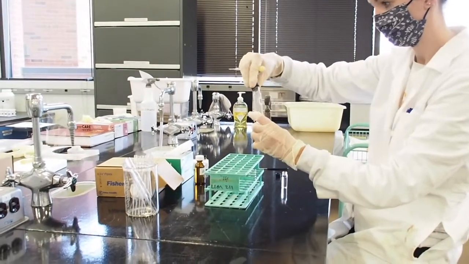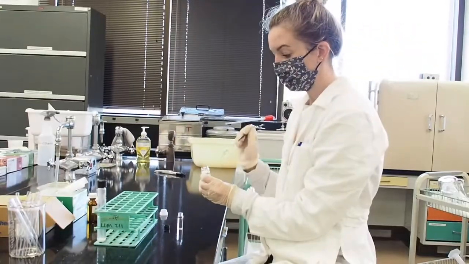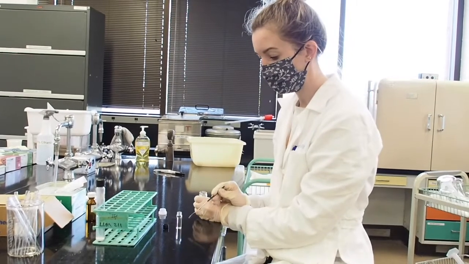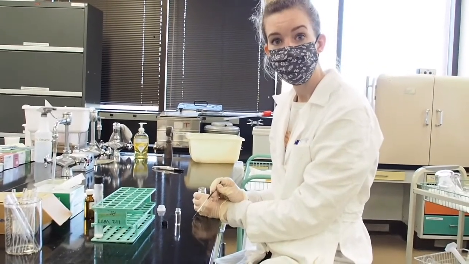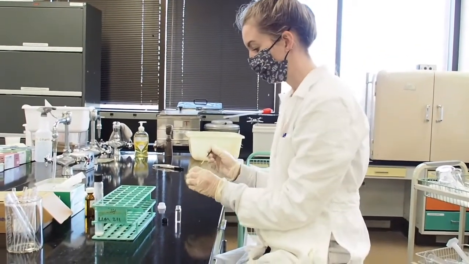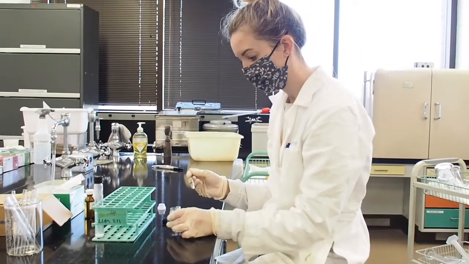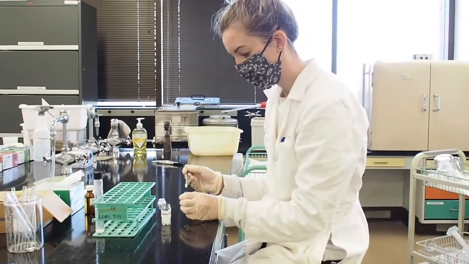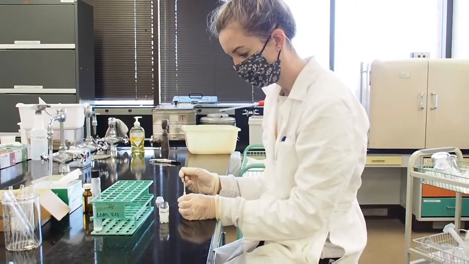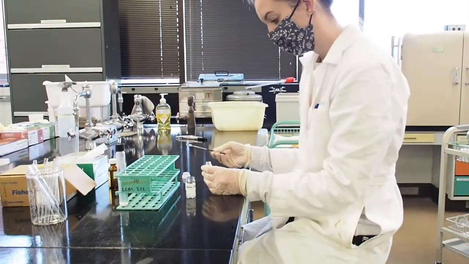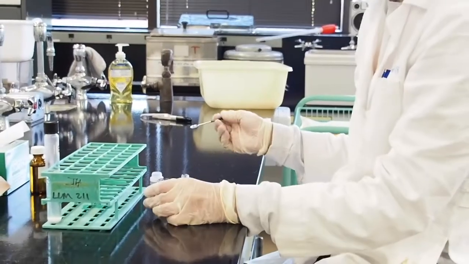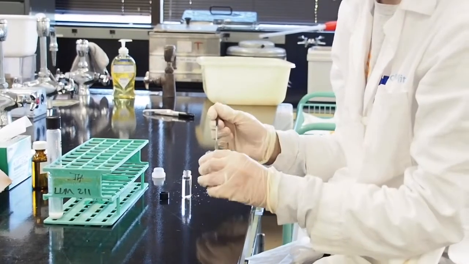Now I'm going to add my sodium sulfate into my hexane solution that I've put into the 7 milliliter vial. And to do this, I'm just going to take a spatula full, and it helps if you kind of tip your vial and then slowly put it in there. And I spilt a little bit, so I'm going to add a little bit more into my solution.